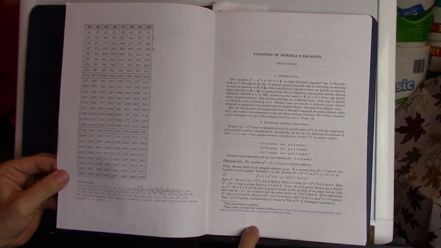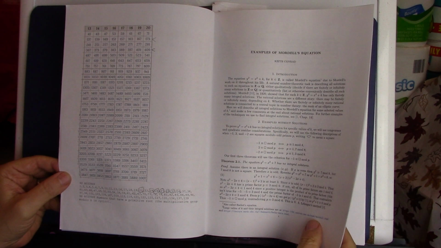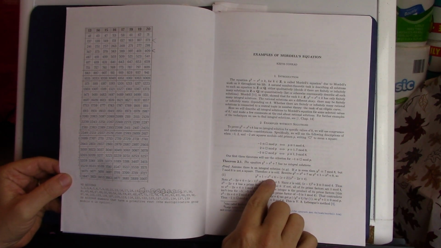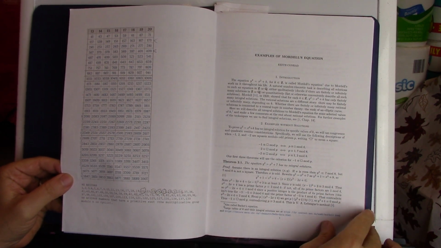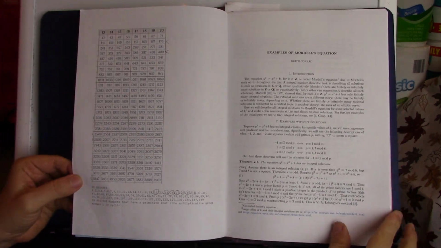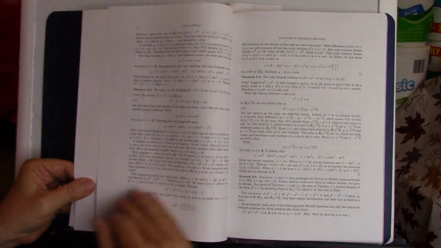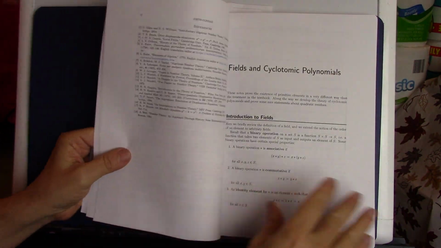Looked up Mordell's equation from Keith Conrad, but it never came up in an exam. It's y squared equals x cubed plus a number, and then you shift the number around. There's a bunch of different types of solutions and ways in which a specific Mordell equation does not have a solution. Very interesting. I read it all, but it did not come up.